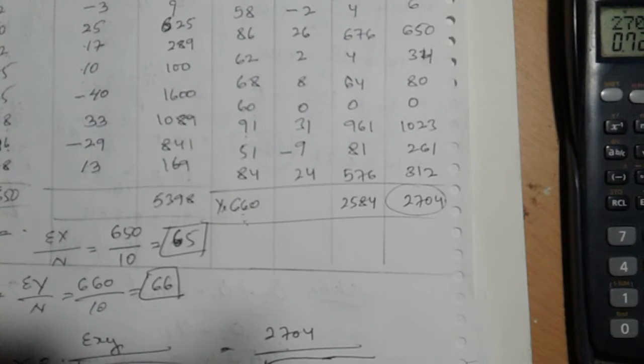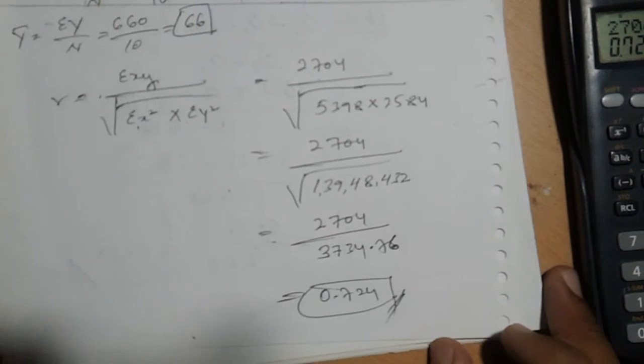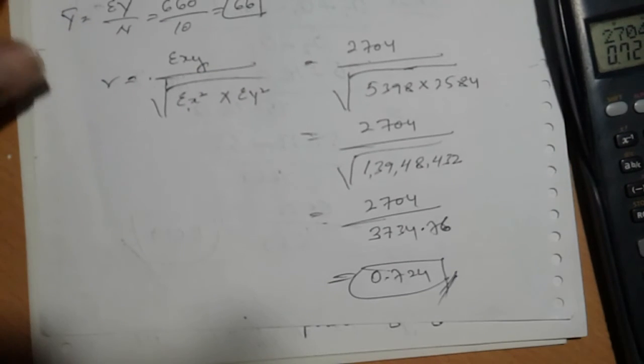This is the coefficient of correlation answer, 0.724. The correlation, deviation and skewness answers are always in decimals and minus. They won't be more than 1.